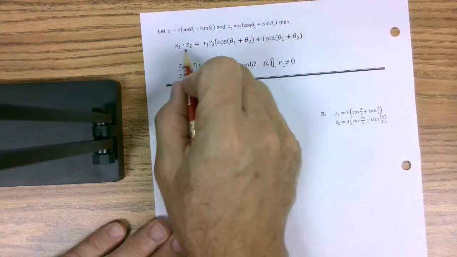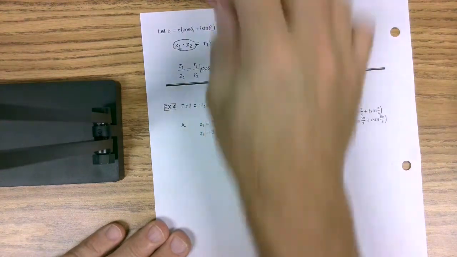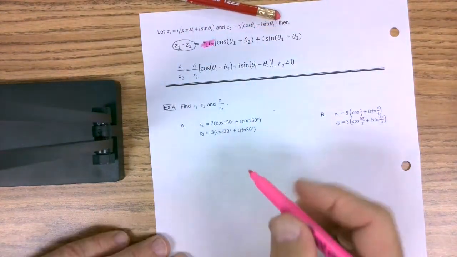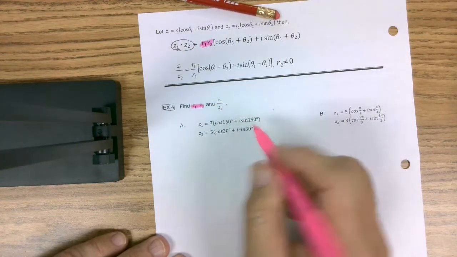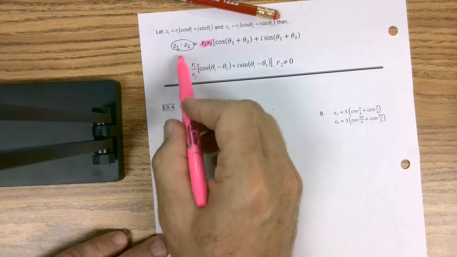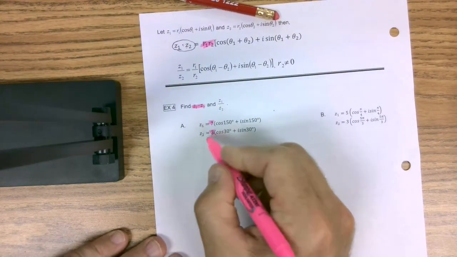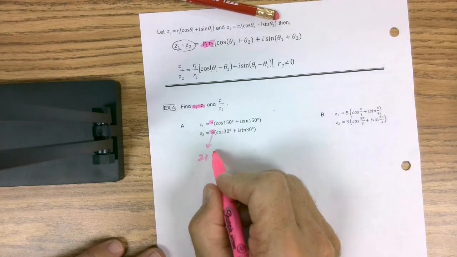It says, if you're going to take the product between two of these, you simply, and I mean simply, multiply the r's together. Let's stop right there. Let's concentrate on this multiplication thing. You see z1 and z2. We got z1 times z2. Here's my r's. And that says, according to the formula, multiply them together.